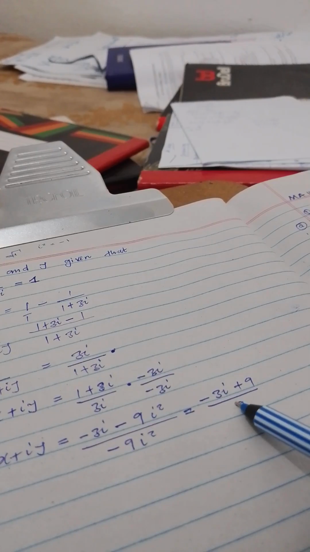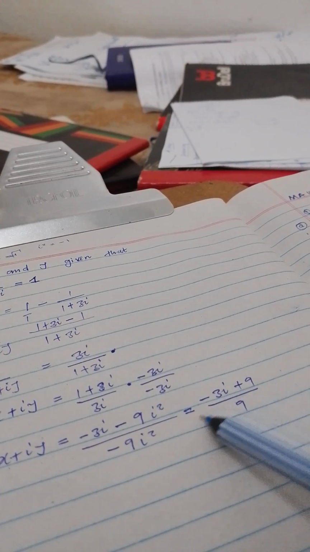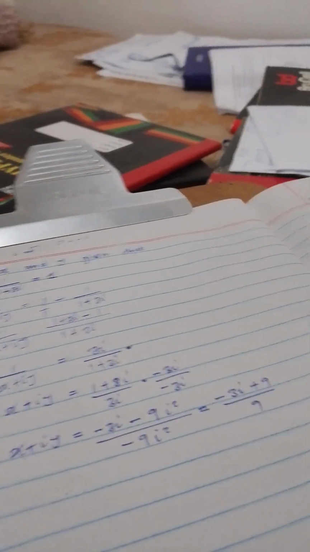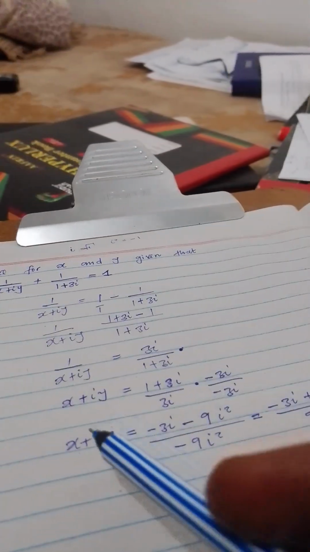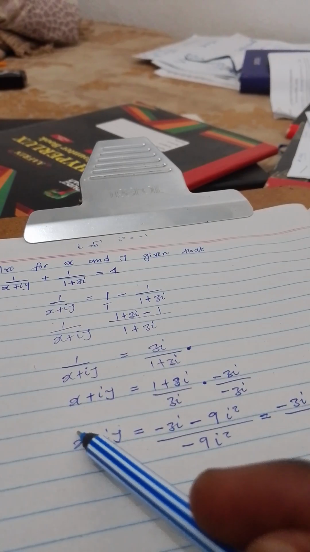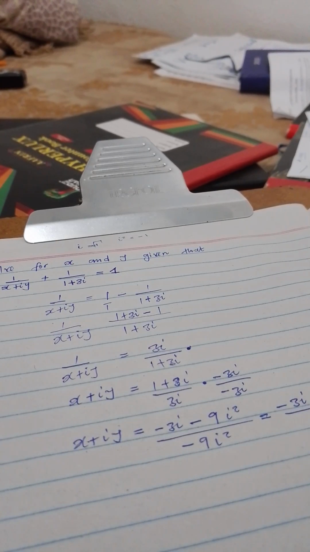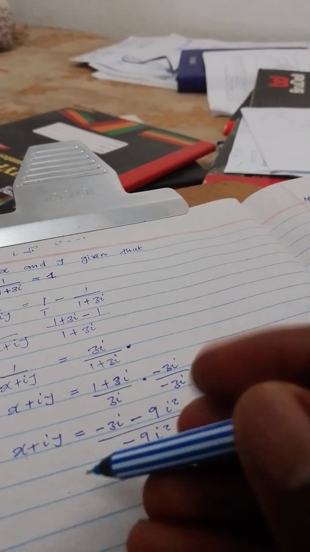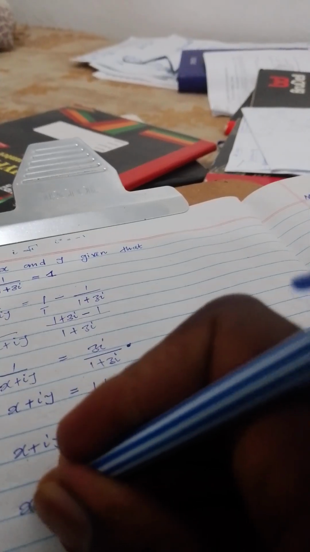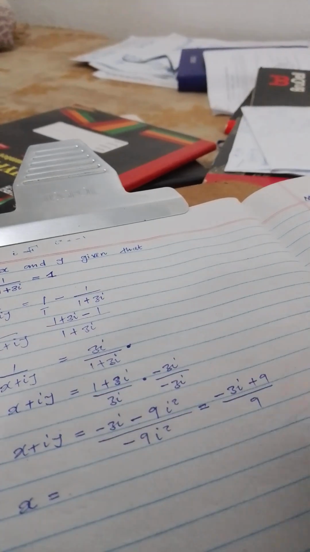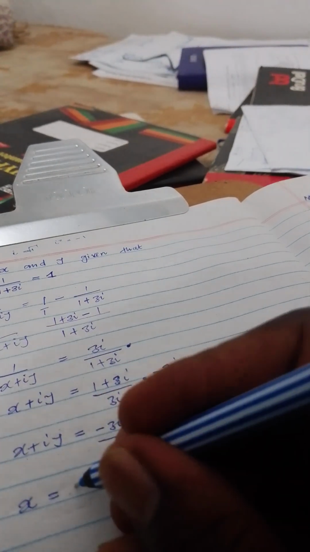This 9 is divisible by this 3i and 9. So now we have x plus iy. This x is real, iy is imaginary, so we're going to say real with real, imaginary with imaginary.